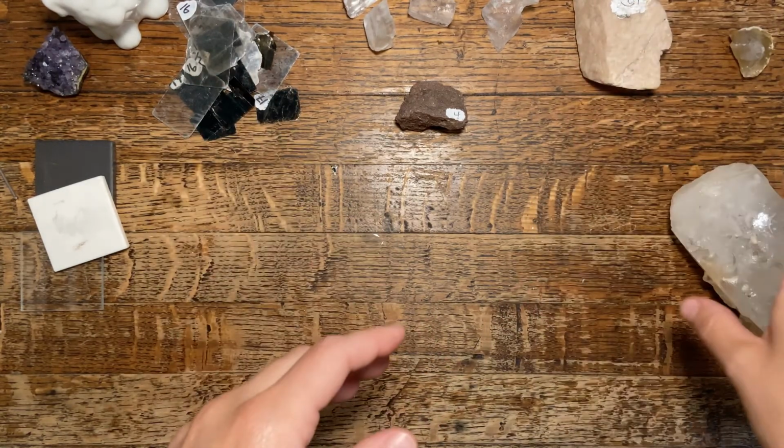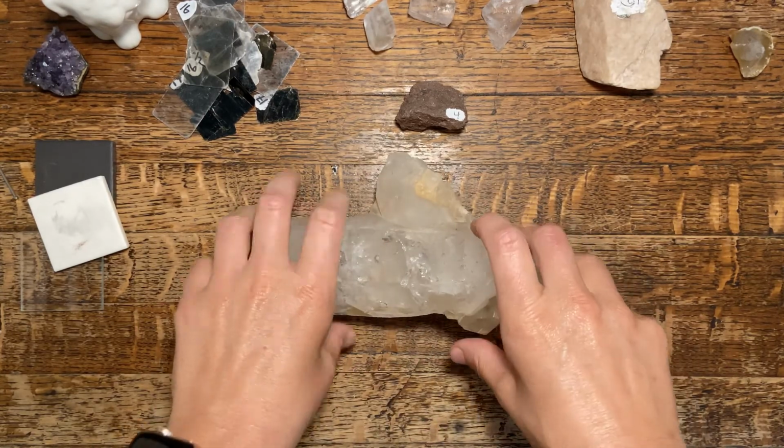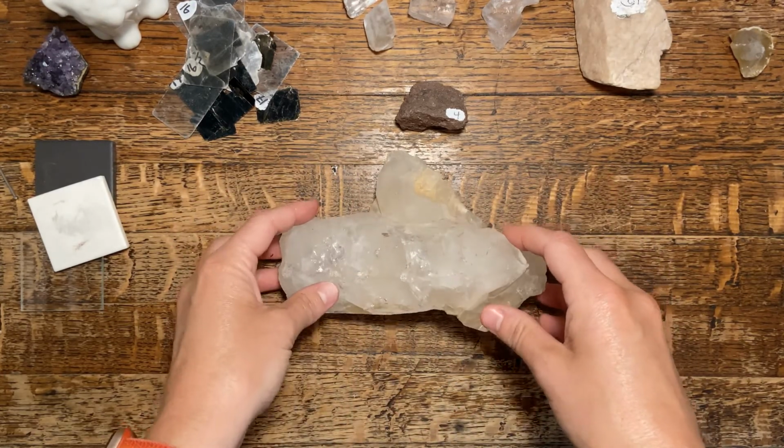Now, this one is a little bit more of a difficult property to comprehend at first. And so if you have any questions about it, just let me know.